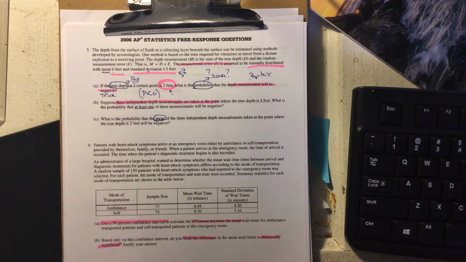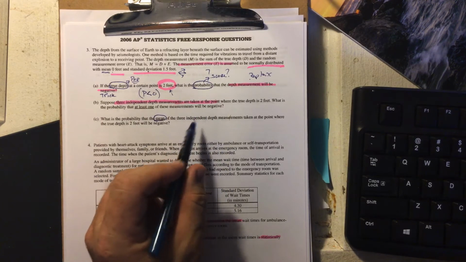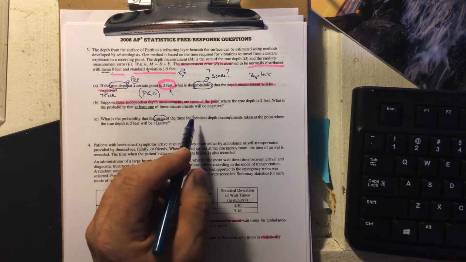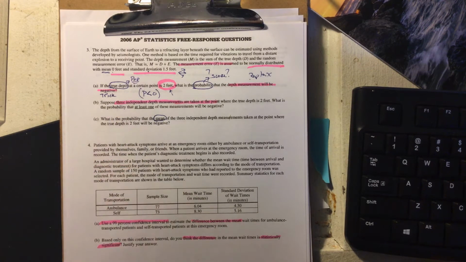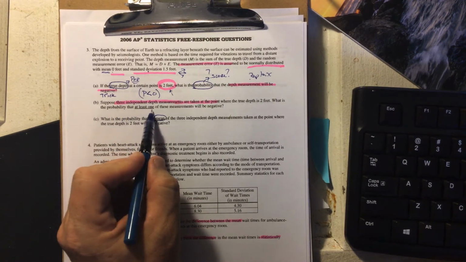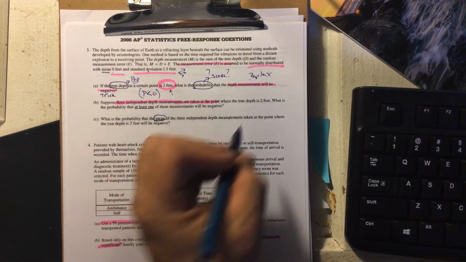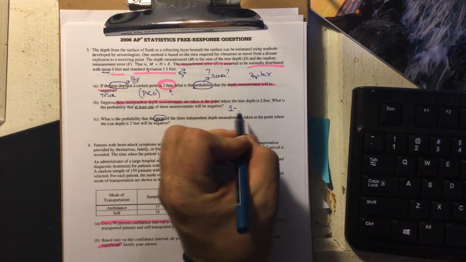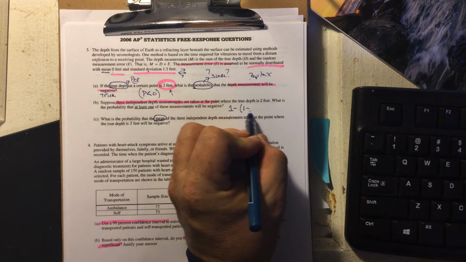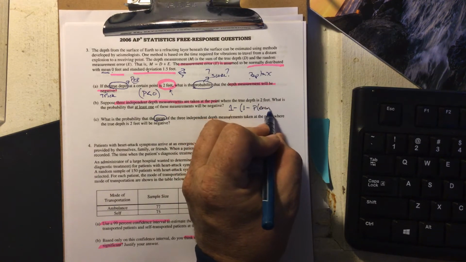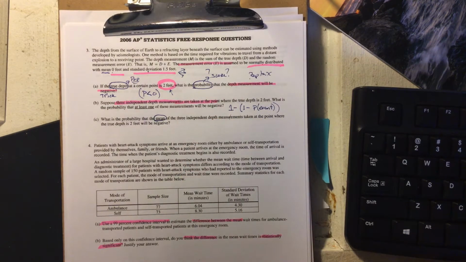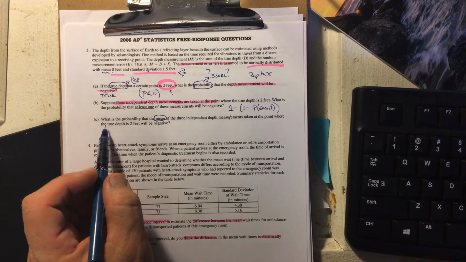Suppose that 3 independent depth measurements are taken. This is from the newer chapter, so you're going to have to really watch out for this one. This is like the counterexample, or I can't even think of the terminology right now that we need to use, but I'll get back to you on that one. What is the probability that at least one of these measurements will be negative? So remember, it's always the whole, 1, minus the probability of the event happening. That's all the information I'm going to give you, and then we'll talk about that in a little bit if you guys have questions.